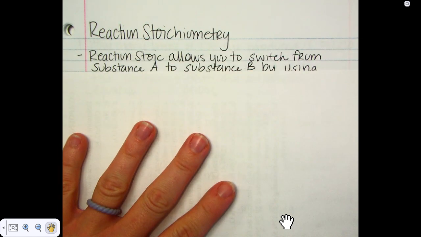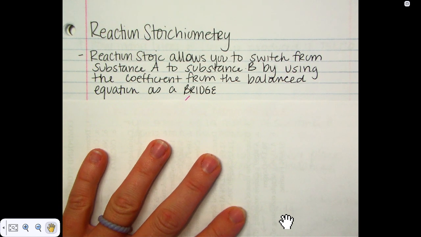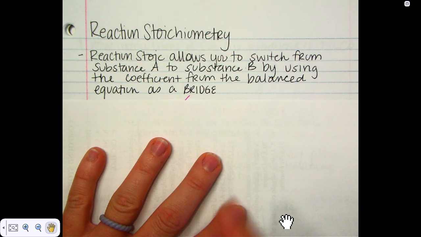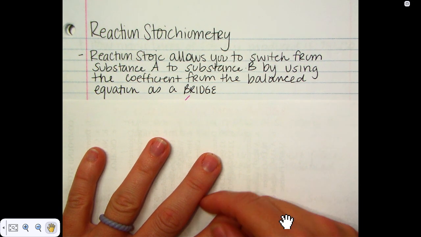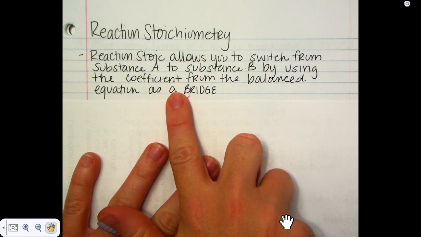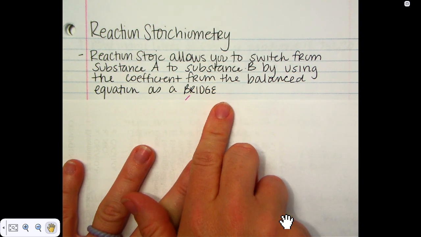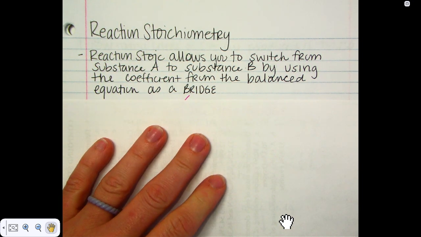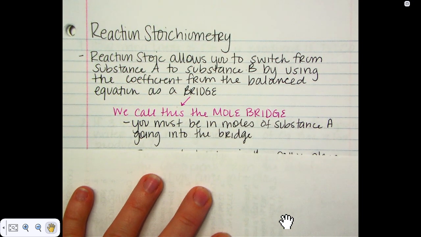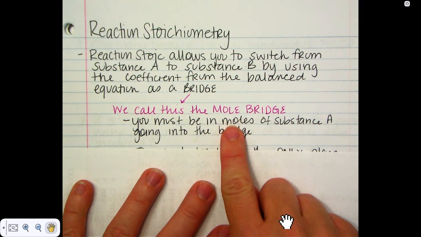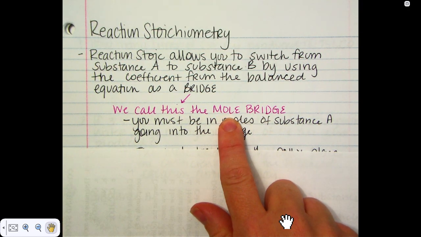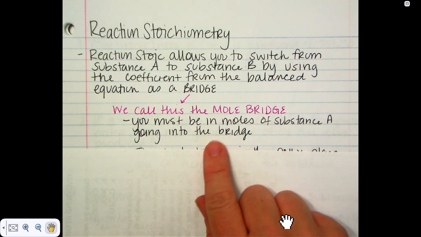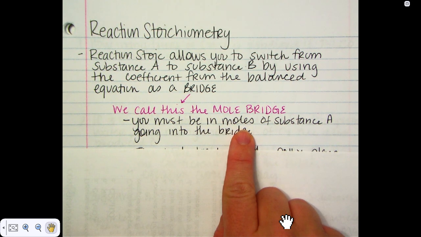So in reaction stoichiometry, we're going to be switching substances from substance A to substance B, or from what you're given to what it's asking you to solve for, by using the coefficients from the balanced equation as a bridge, as a method to swap substances. And we call this the mole bridge. And in order to use the mole bridge, or the ratio of the coefficients from the balanced equation, you have to be in moles of substance A.